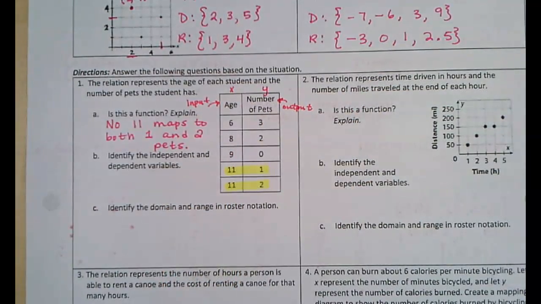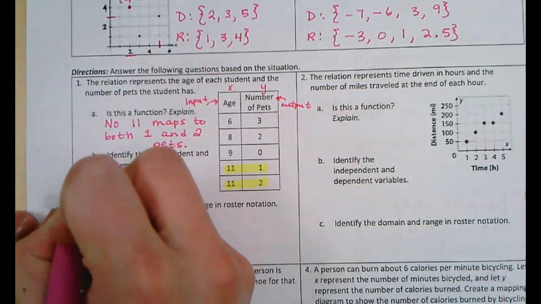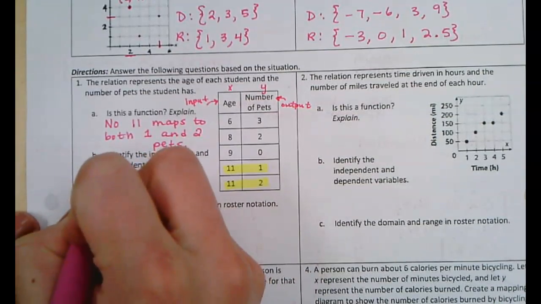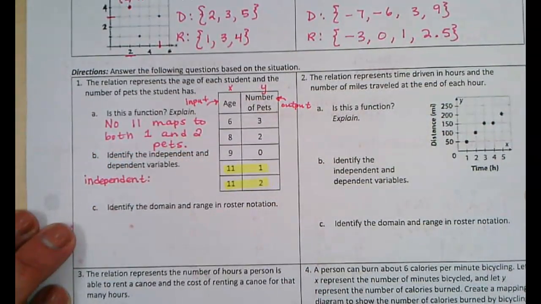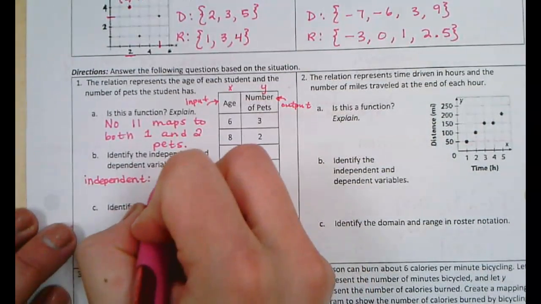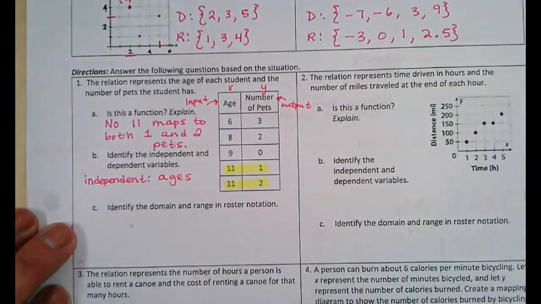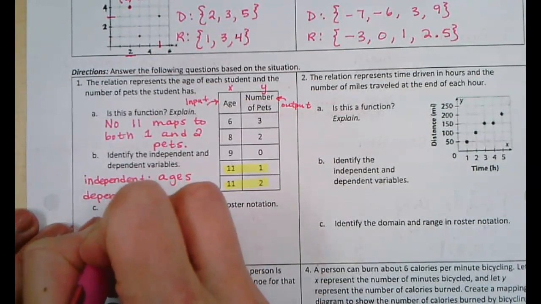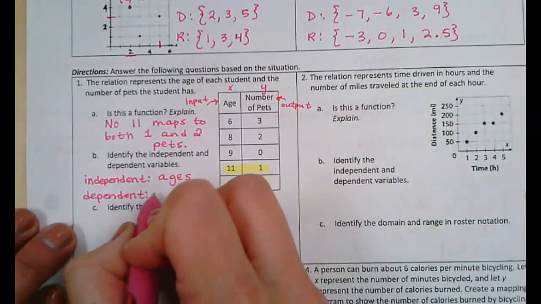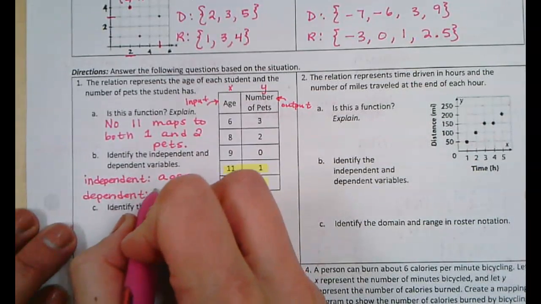When it actually asks for the independent and dependent variables, I want to know in the context of the problem what they are. So our independent variable, or our inputs, are all of the ages of these students. The dependent variable, or the output of the problem, are the number of pets.